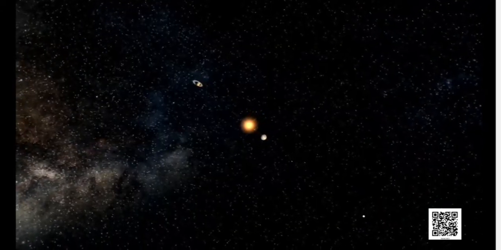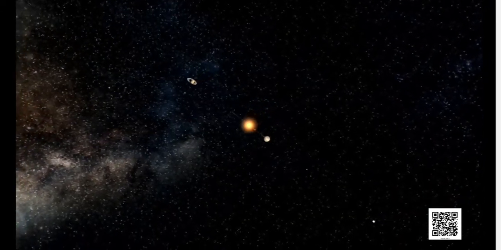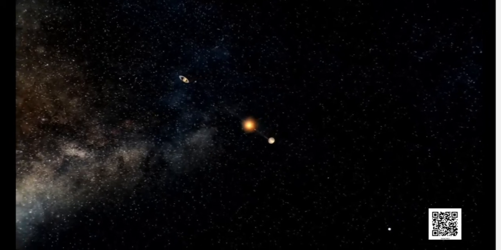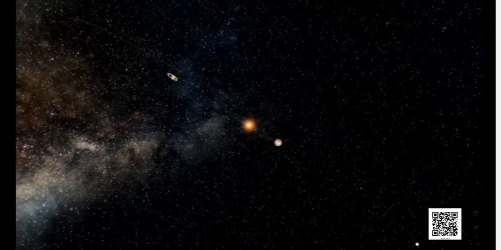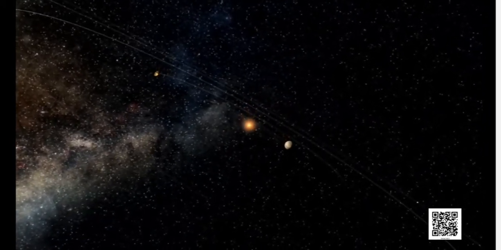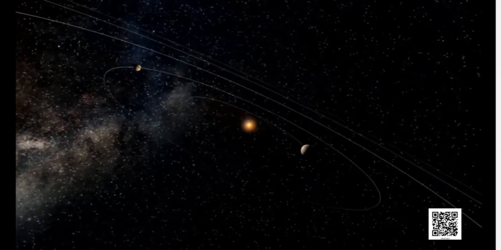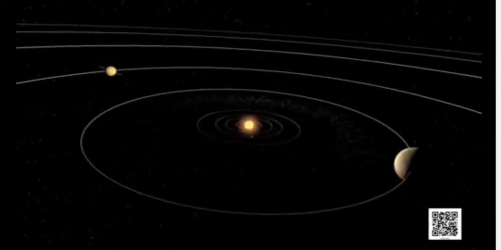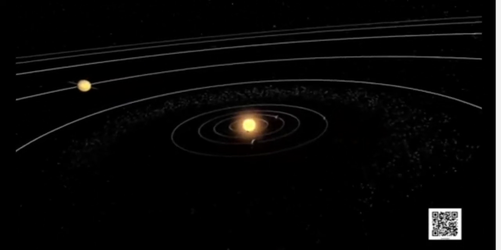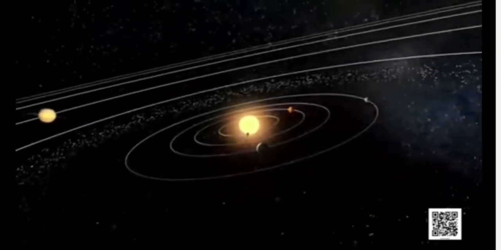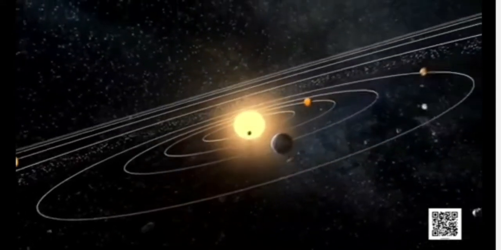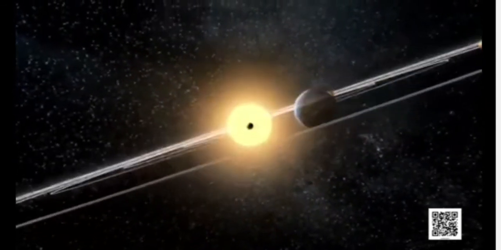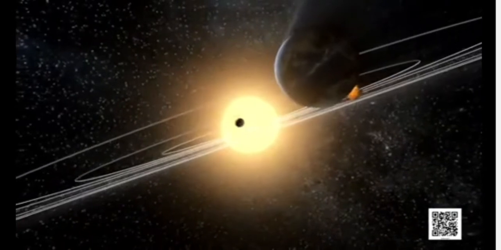Students, this is our solar system. The solar system has the Sun, 8 planets, satellites and some other celestial bodies known as asteroids. We often call the solar system a solar family with the Sun as its head. The Sun is in the center of the solar system.